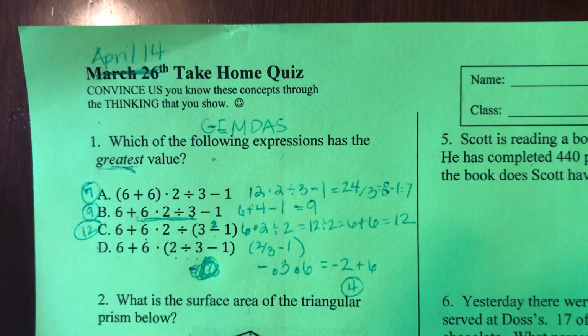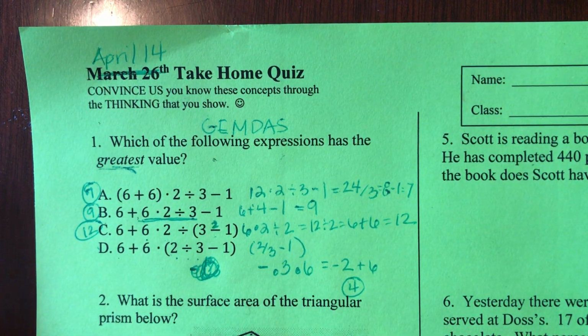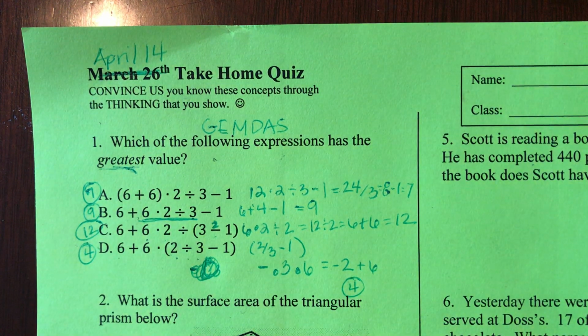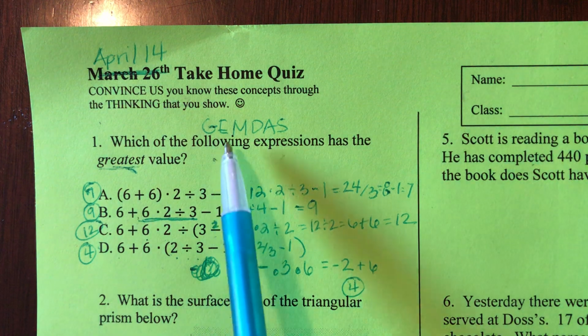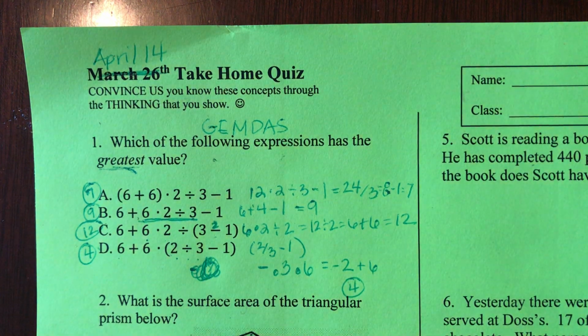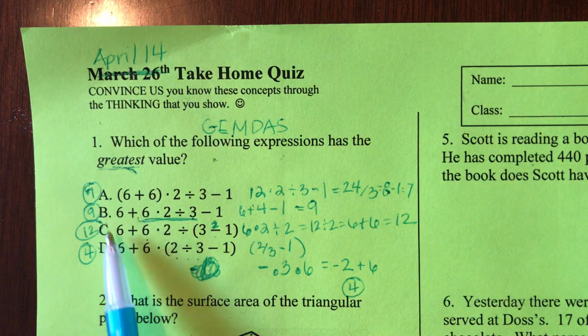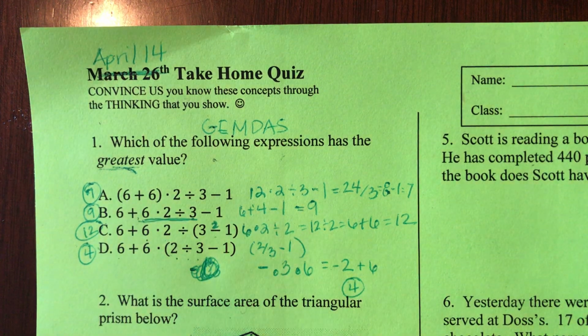All right, so this is the take-home quiz for April 14th, which is posted on Canvas. This first problem: which of the following expressions has the greatest value? I used GEMDAS. We've got A, B, C, and D. We need to work out each one.